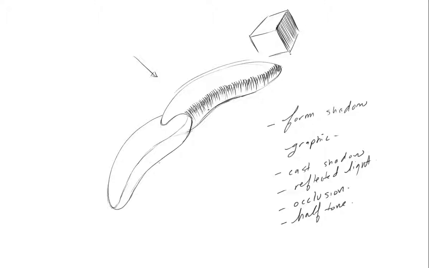Okay, so that shows the darkest part of the shadow. That's what we'll call, I'm sorry, I didn't put it in, terminator.